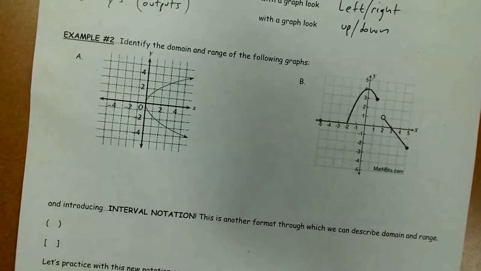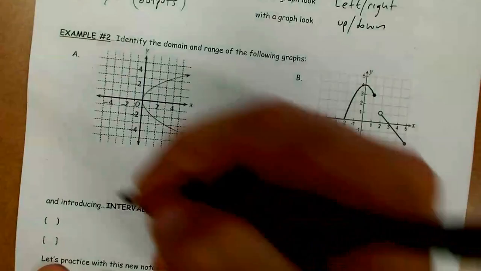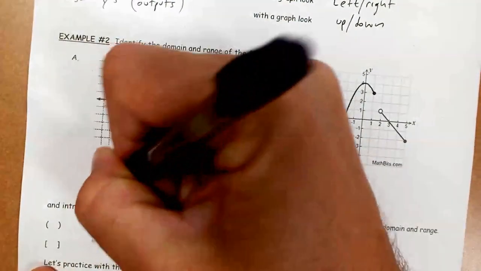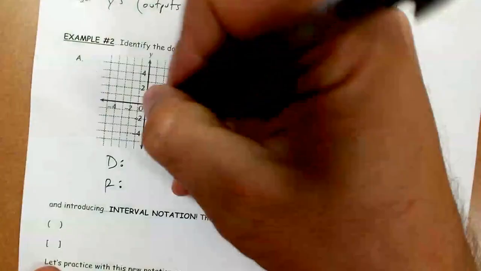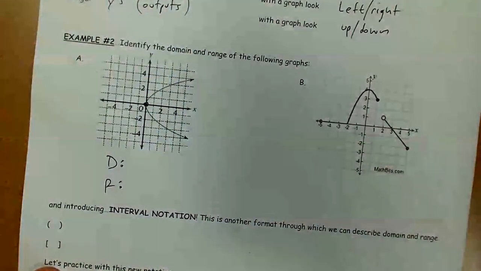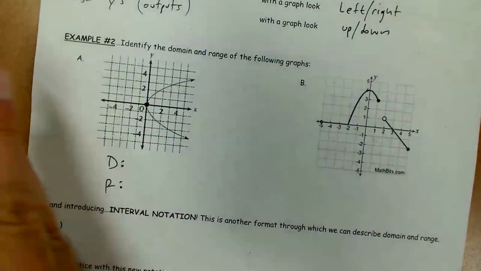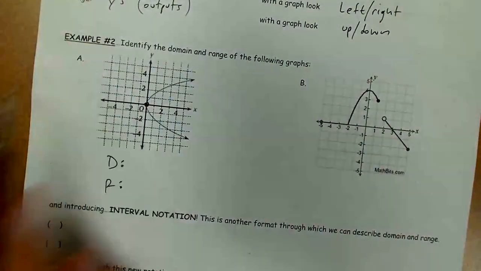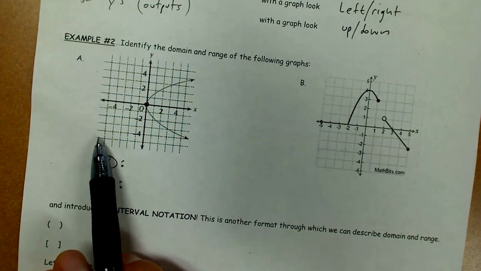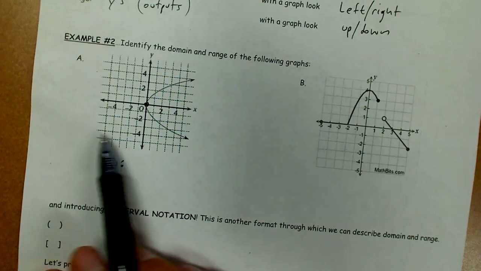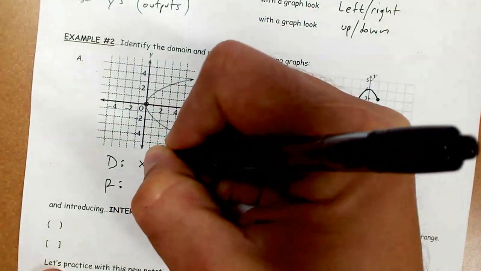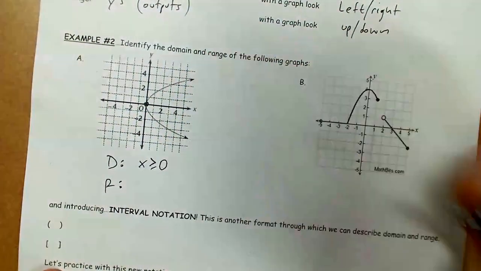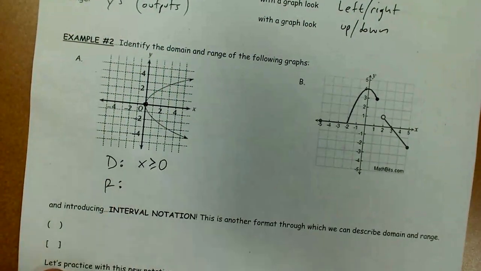So two graphs here. They ask us to identify the domain and the range of the following graphs. Okay, this is a quadratic that's going to be shifted to the right. There's an endpoint or a vertex right there at 0. So if we're looking at domain, we're looking left and right. A lot of the time we go, hey, all real numbers. But there's no graph over here on the left. It actually starts at 0. So our domain is x is anything from 0 and to the right. X is greater than or equal to 0.